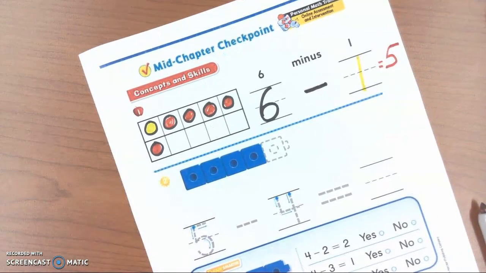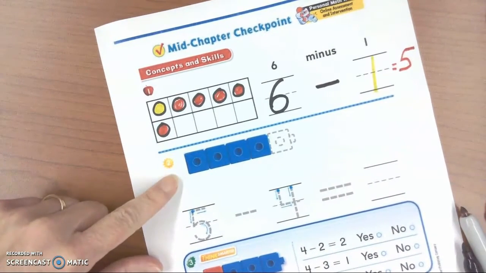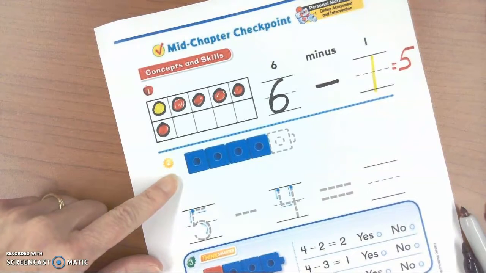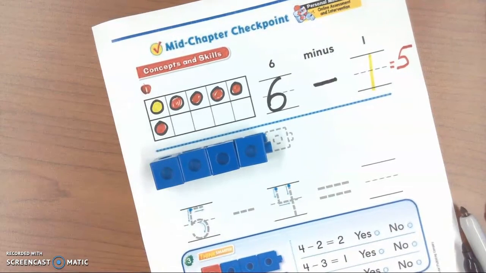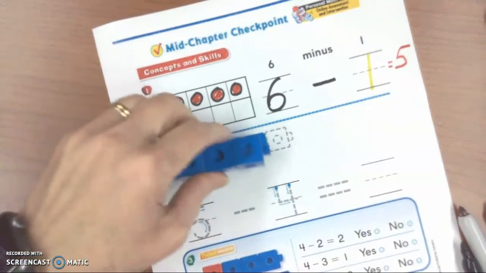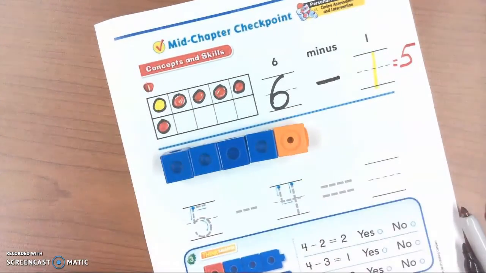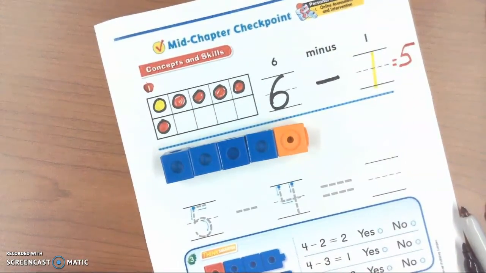All right, the next problem is problem number 2, and it says model a 5-cube train. 4 cubes are blue, and the rest are orange. So we have 4 that are blue, and the rest, if it's 5, there's a spot for 1 orange one there. Take apart the cube train to show how many are orange. Draw and color the cube trains, trace and write to complete the subtraction sentence.